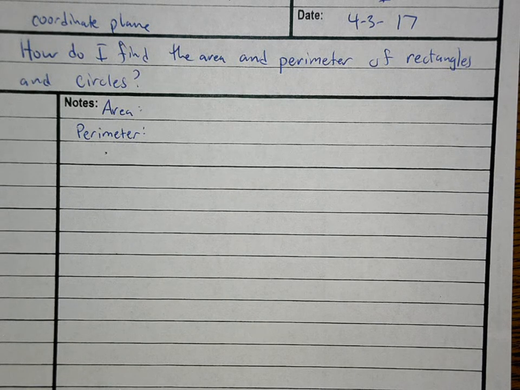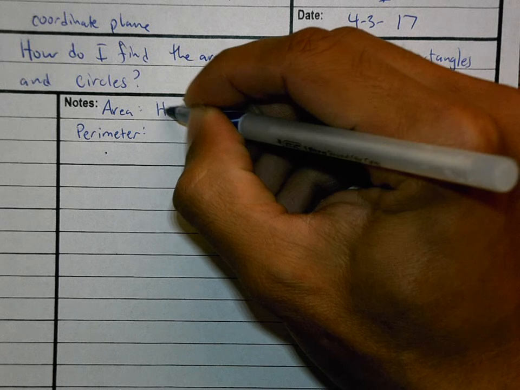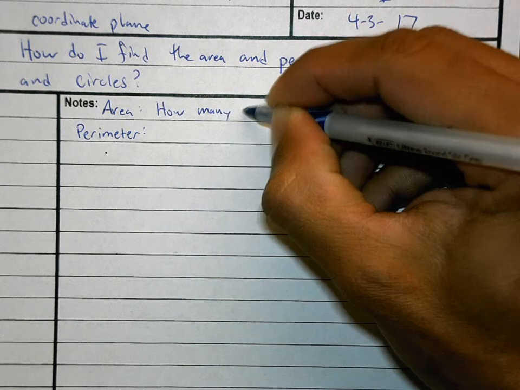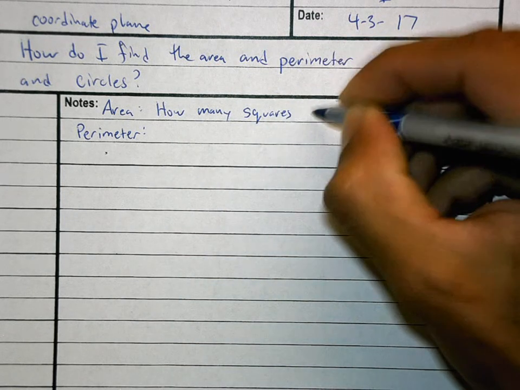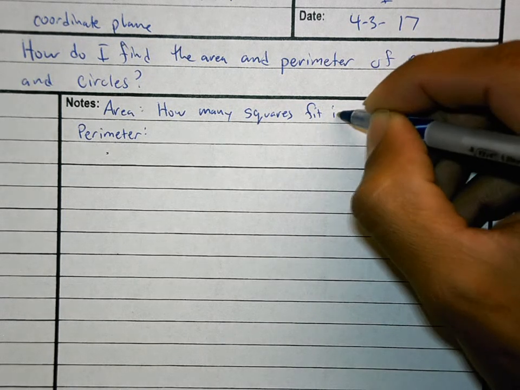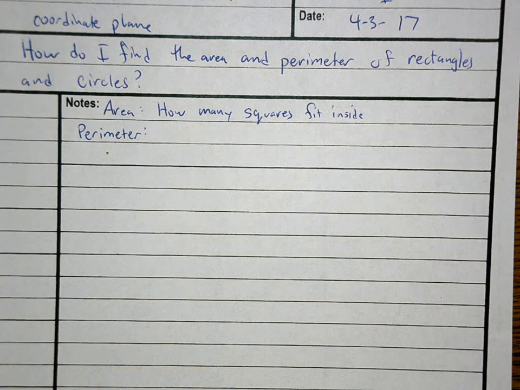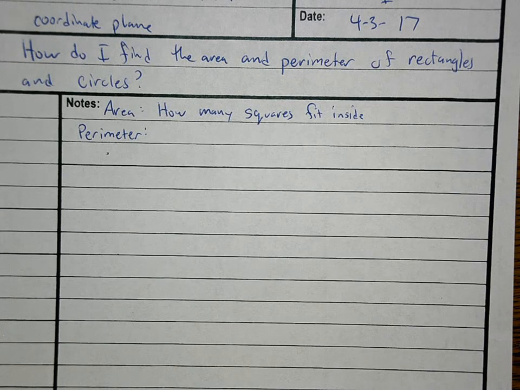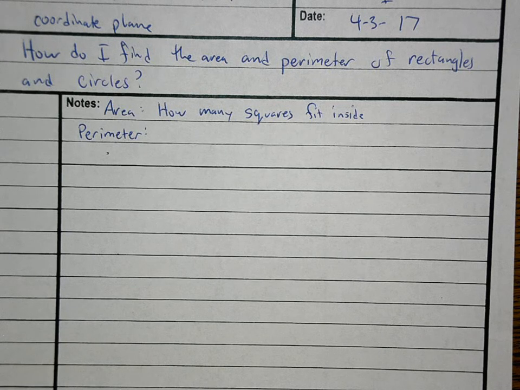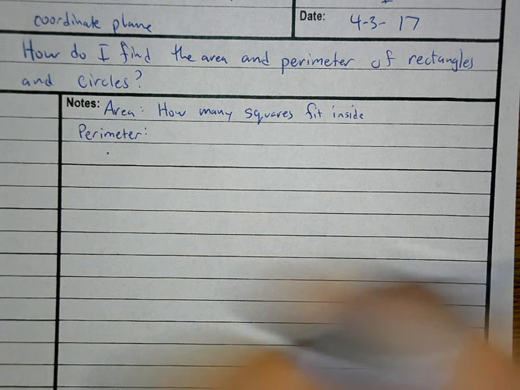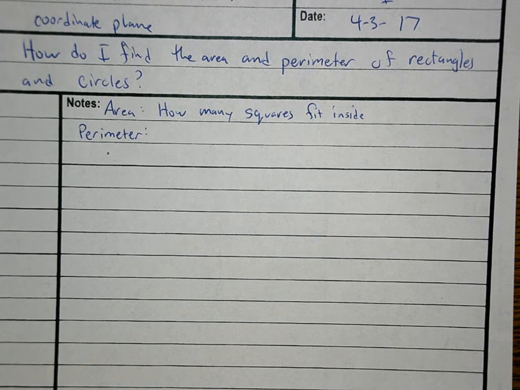When we talk about area, what we're basically saying is how many squares fit inside. How many squares fit inside? And it's kind of easy when we talk about rectangles or squares, but it's a little bit harder when it comes to circles. But we're going to measure the circles in terms of squares as well. Just so you're aware, it's how many squares can fit inside whatever the shape is.